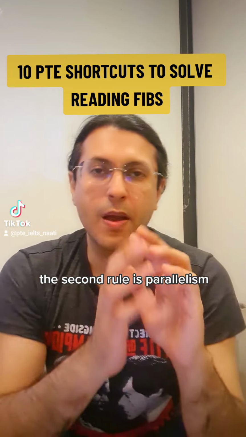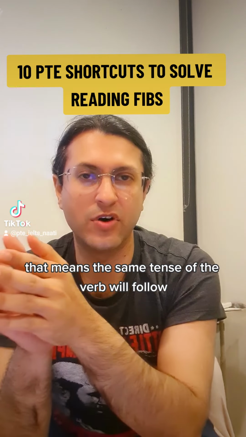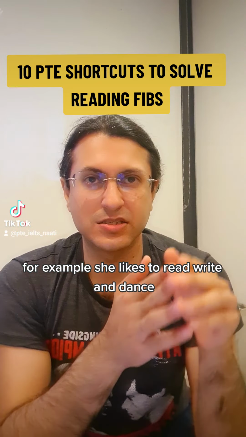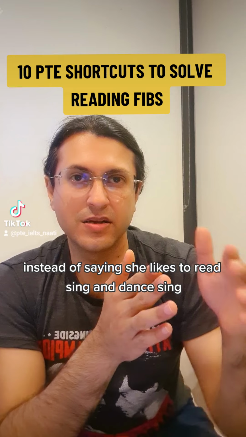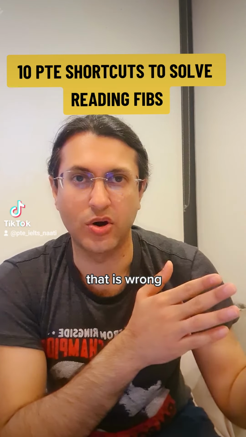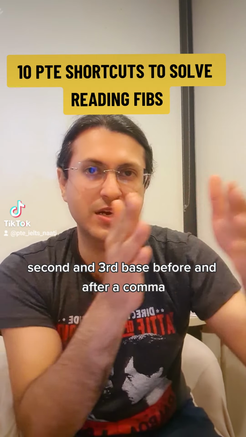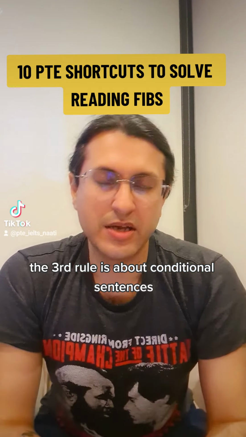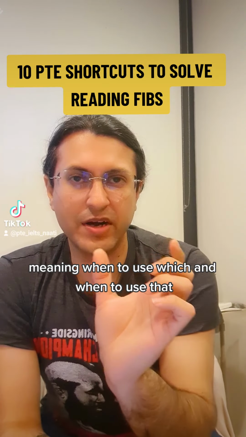The second rule is parallelism. That means the same tense of the verb will follow. For example, she likes to read, write, and dance, instead of saying she likes to read, sing, and dancing, that is wrong. The same form of the verb, the base form, will continue in the first, second, and third place before and after a comma.